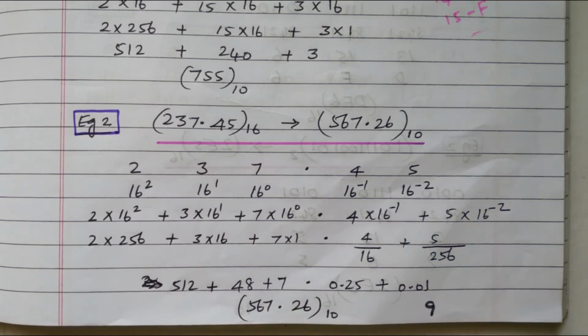So in this video we discussed two examples based on converting the hexadecimal number system to the decimal number system.